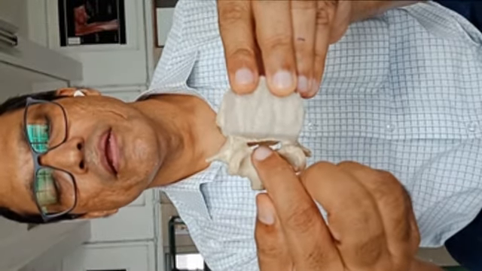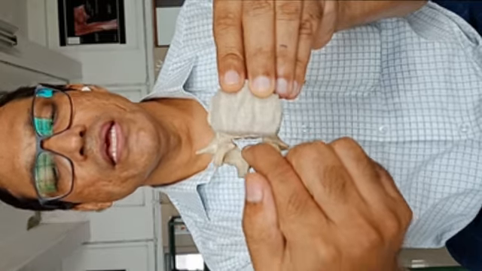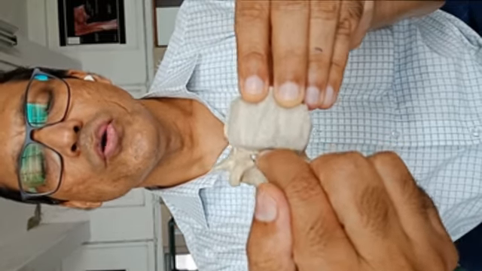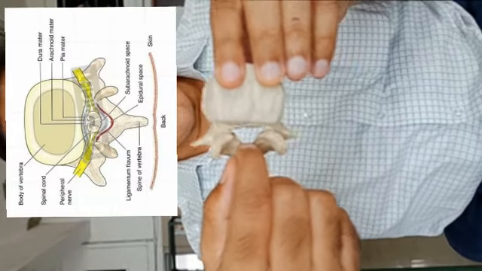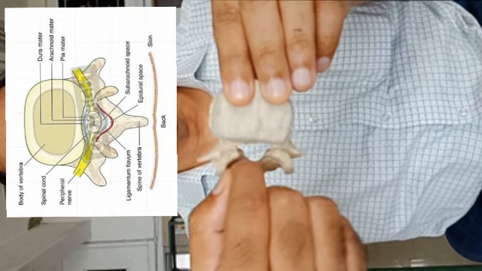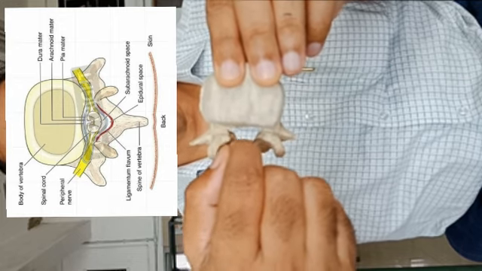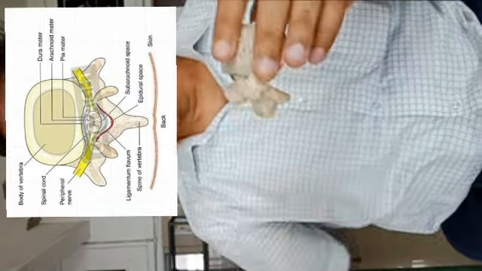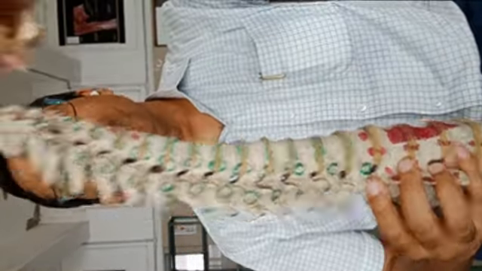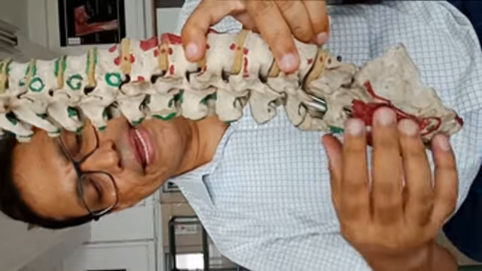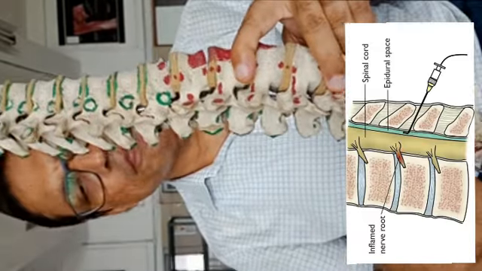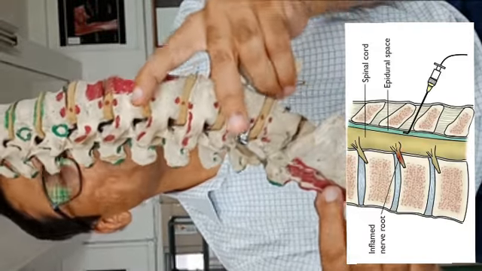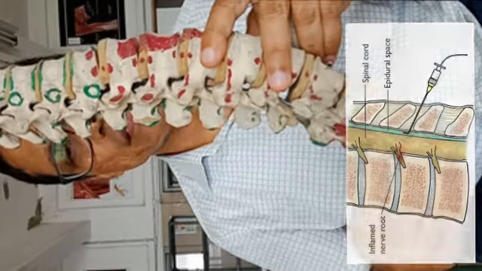If we look at the vertebral foramen, in it you can imagine the spinal cord with the meningeal coverings. The outermost covering is the dura mater. The space between the dura and the periosteum of the vertebral foramen is the epidural space. The epidural space starts at the level of the foramen magnum and ends at the level of the sacral hiatus. That is the extent of the epidural space where anesthetists give epidural analgesia and epidural anesthesia.